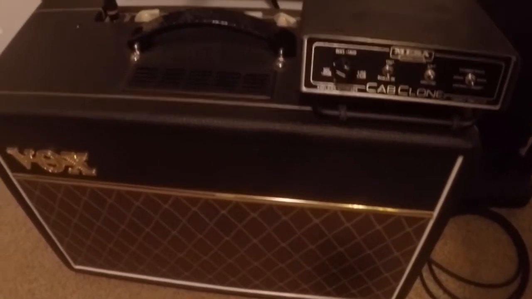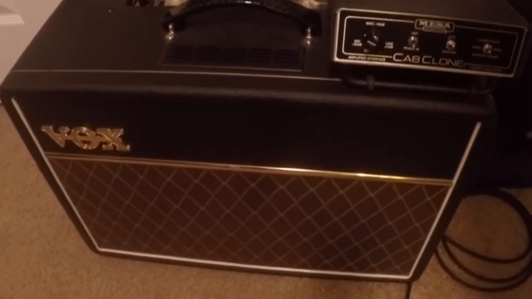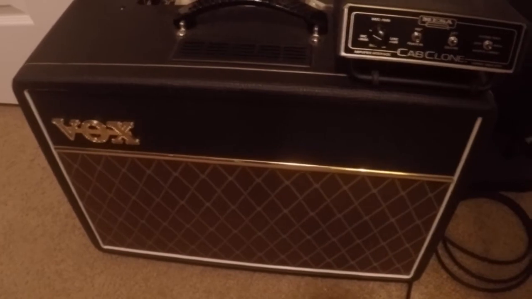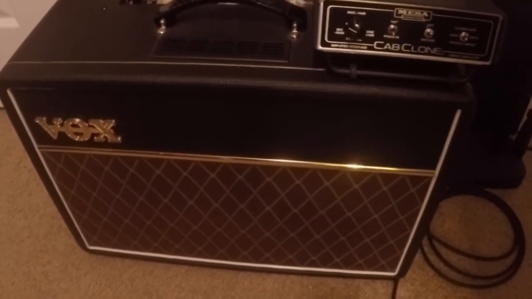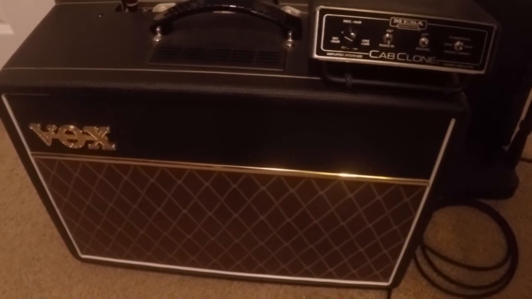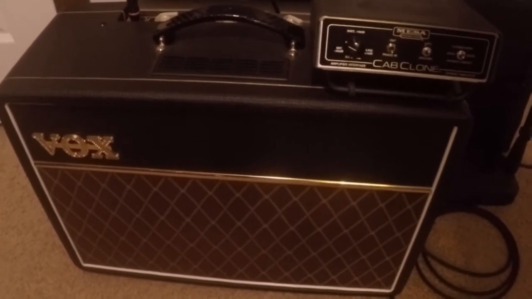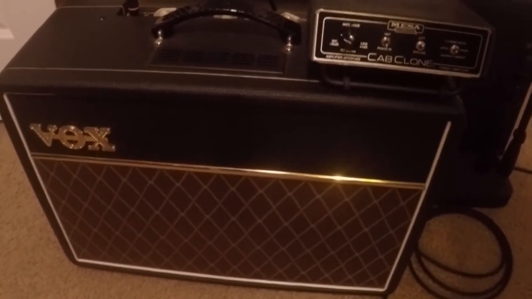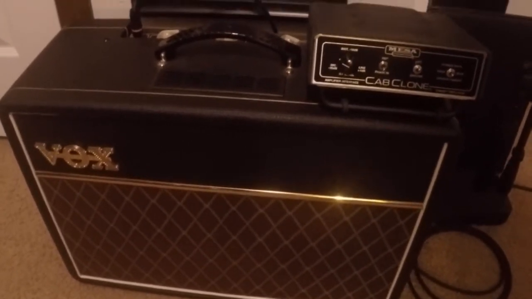And I also use plugins. I use the Positive Grid stuff and Amplitube, from time to time, or both of them. I just kind of mix it all up. Some of those guitar plugins sound really good too, so I just mix everything.